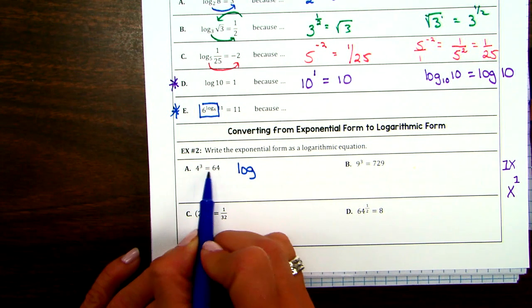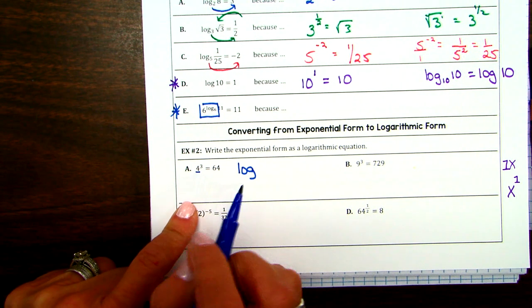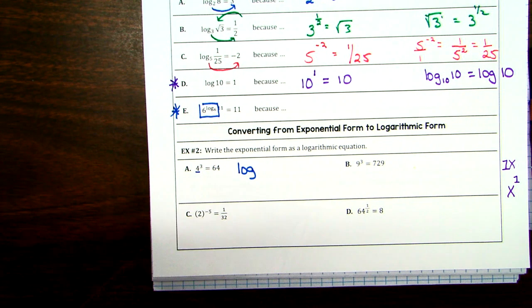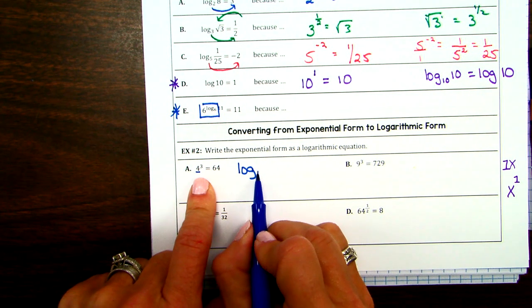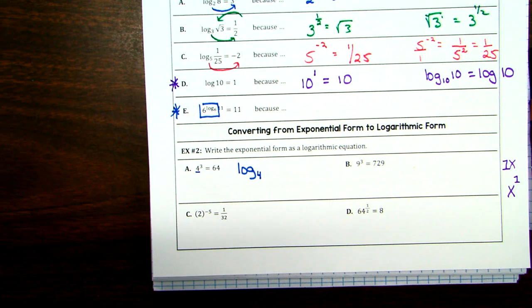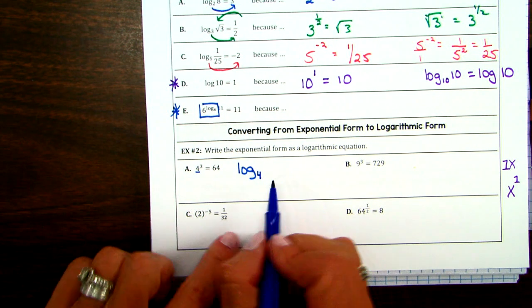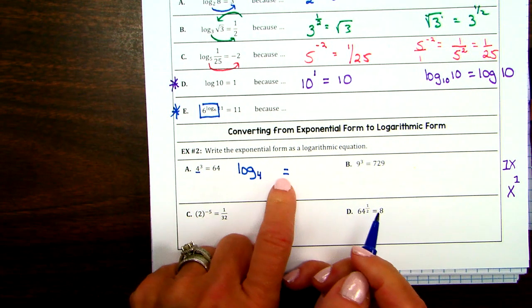Well, in an exponential equation like this, this number is called the base as well. It's a base of 4 to a power of 3. So the base of an exponential is the base of a log. Now this is how I teach it in the beginning, just so you can remember where everything goes. I say leave a good space there and put an equal sign. Leave a space. So it's log base 4 of something equals something.